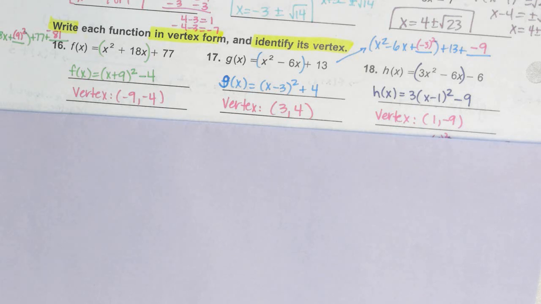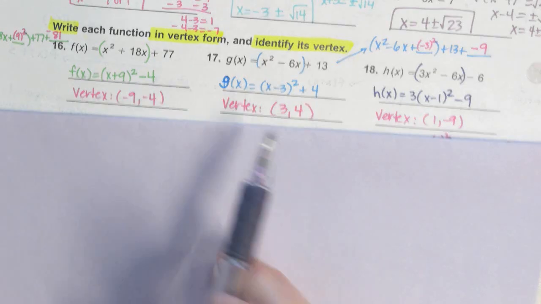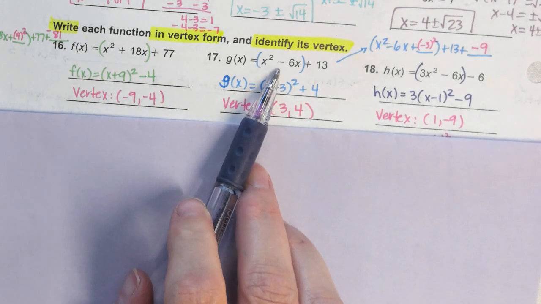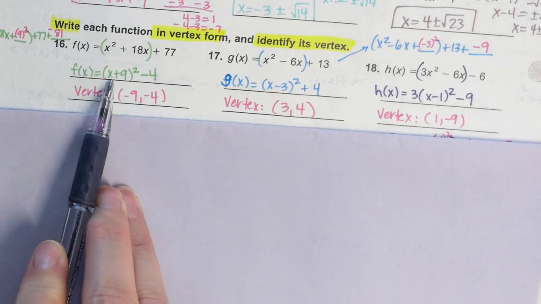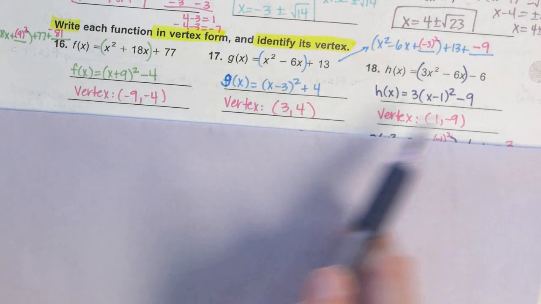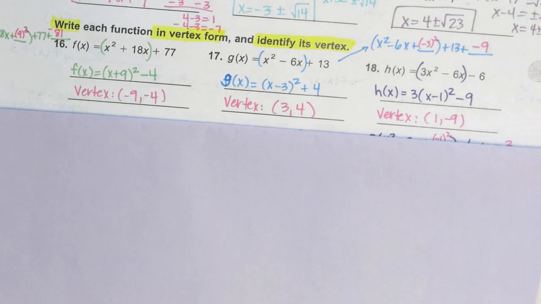What about 16 or 17? For the f of x for 17, I put x plus 3 squared. Yep, it should be minus. So this should always match this symbol. So if this is plus, this will be plus. If this is minus, this will be minus. This is minus, so that one's minus. Yep, and that's a good reminder, right, to do that quick check that the signs match. That happens.